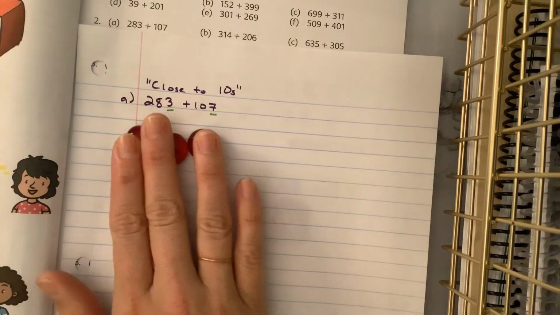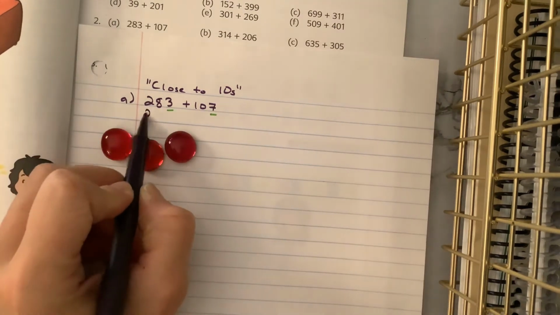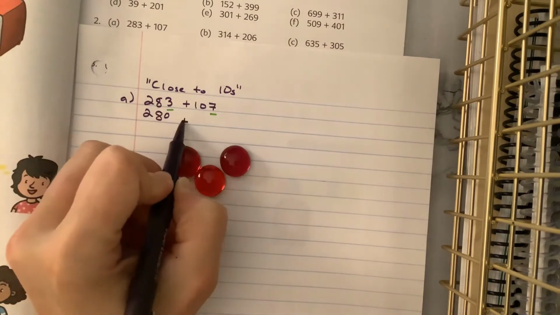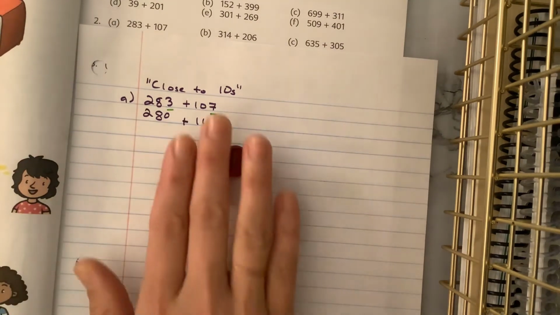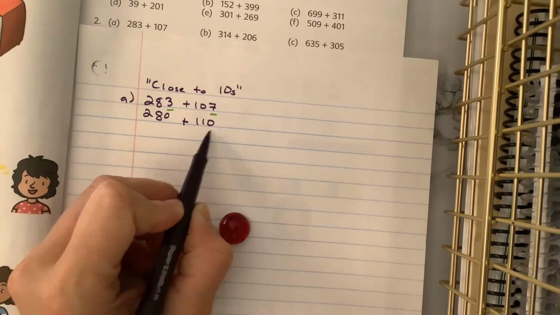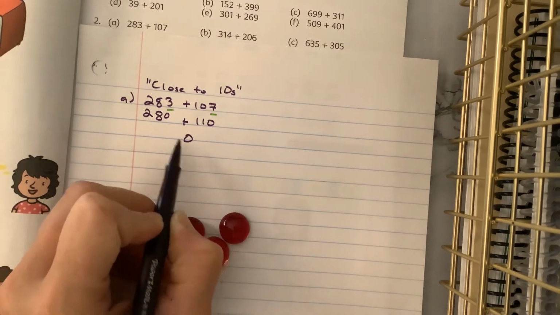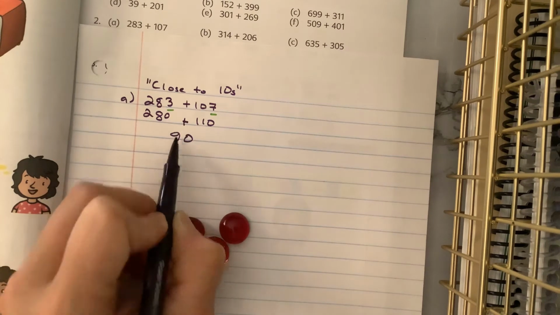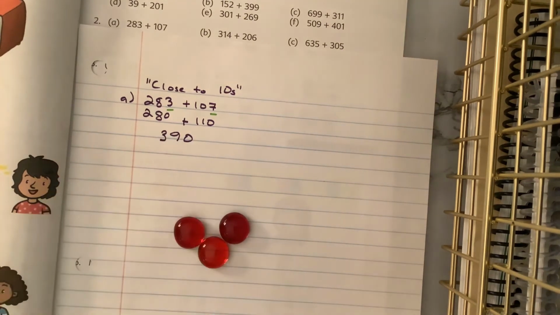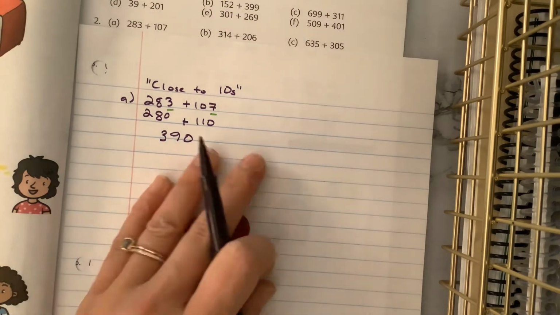So if we're taking 3, this goes from 283 to 280. And then we move them here, this becomes 110. And now we should be able to add these in our heads, right? I have zeros in my ones place, an 8 and a 1 in my tens place, and a 2 and a 1 in my hundreds place, okay?